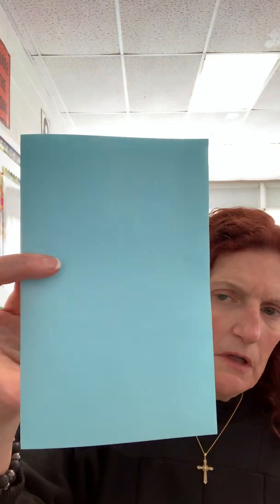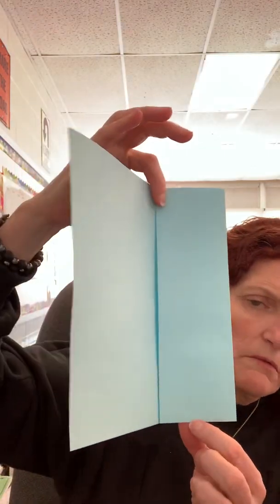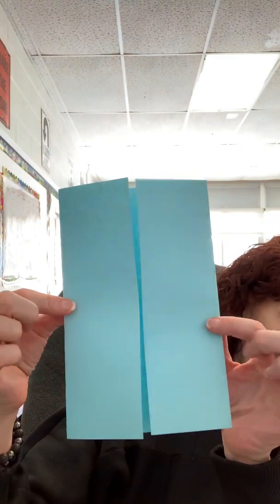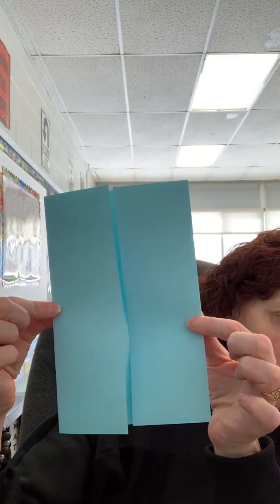Just like this. Once you fold it in half, you are going to fold a first side in to the middle of the paper. Just like this. Then you are going to fold the other side in to the middle of the paper. Just like this. So this is how it's going to look.